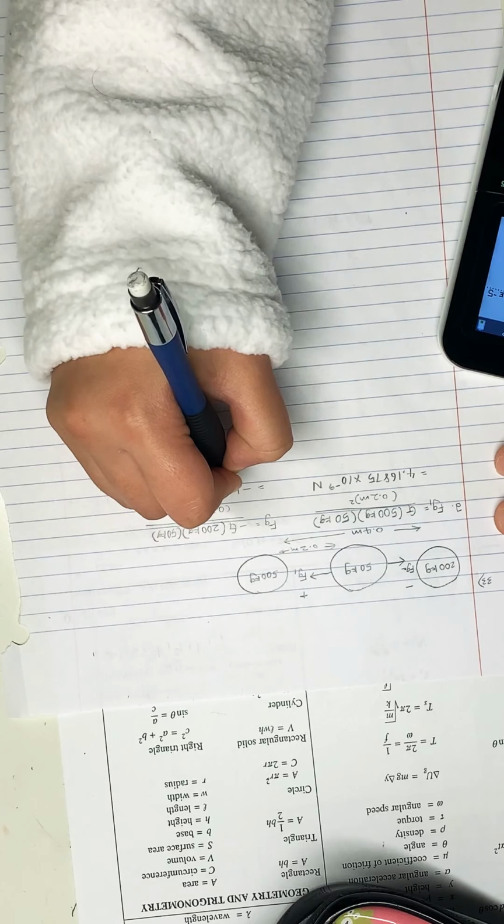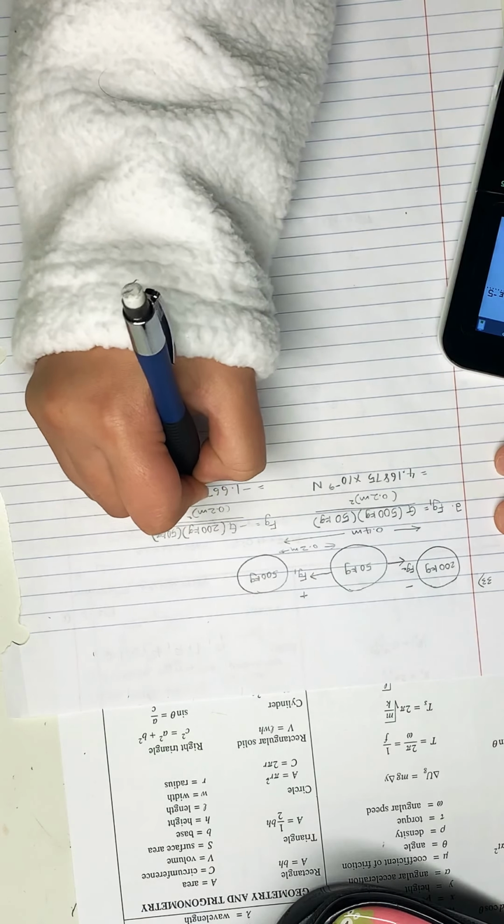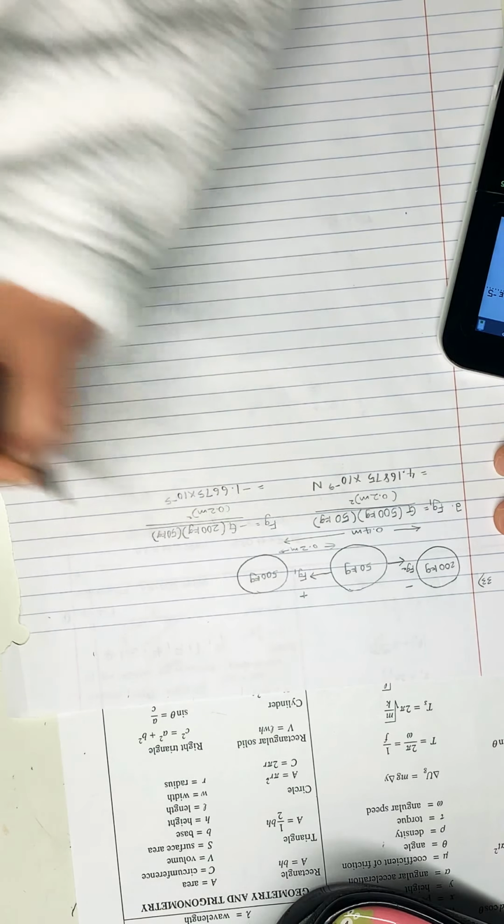And then I get negative 1.6675 times 10 to the negative 5.